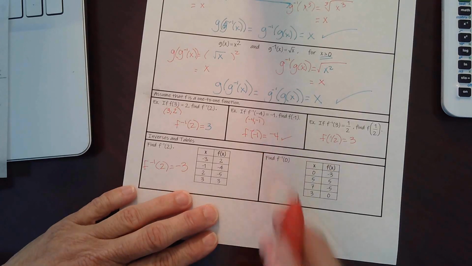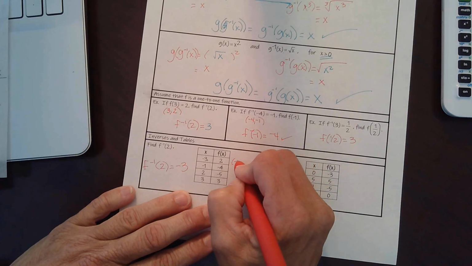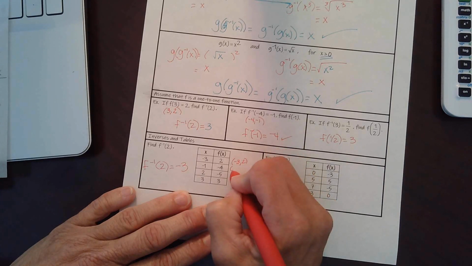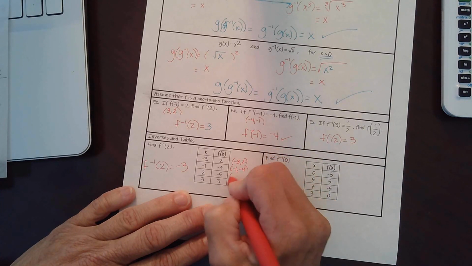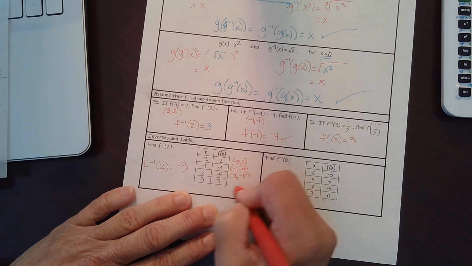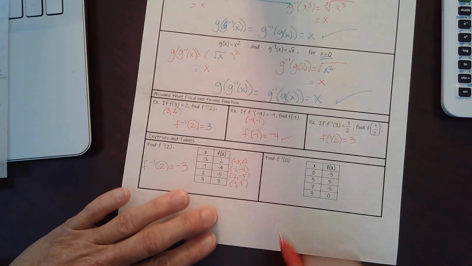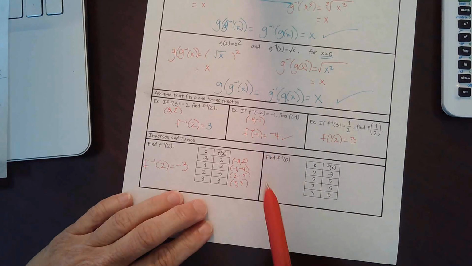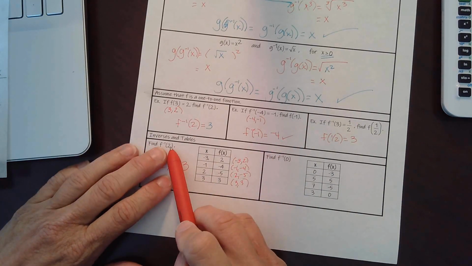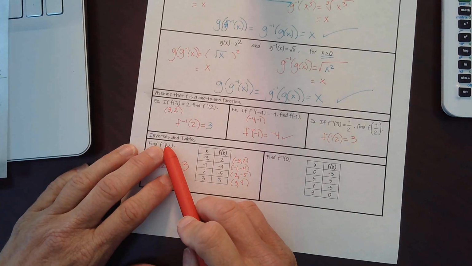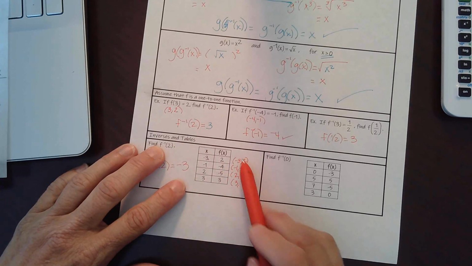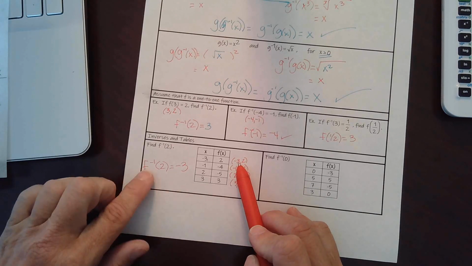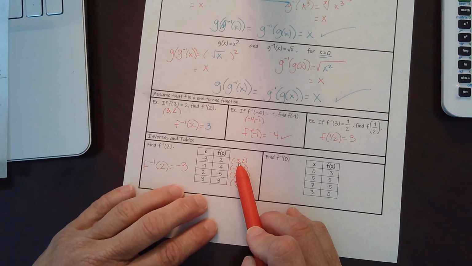So maybe if it helps, remember, if you need to, think of these as ordered pairs. The x value of the inverse will be the y value of the original, so that would be -3.